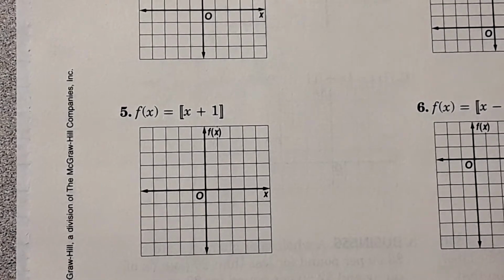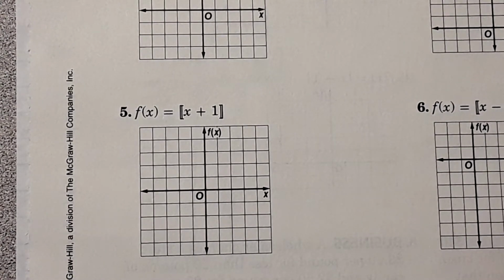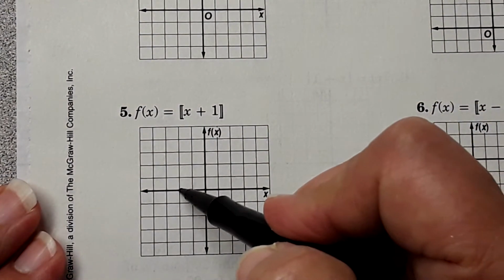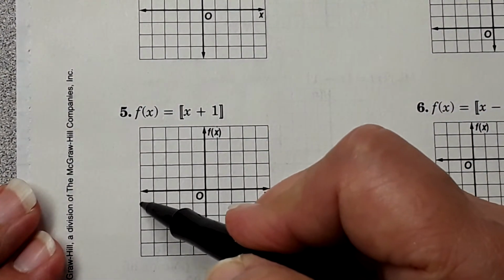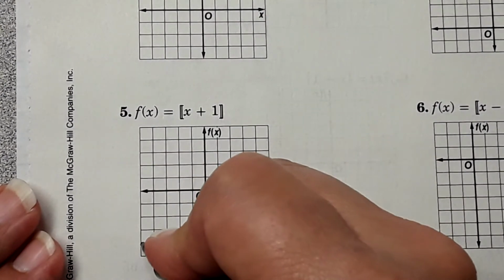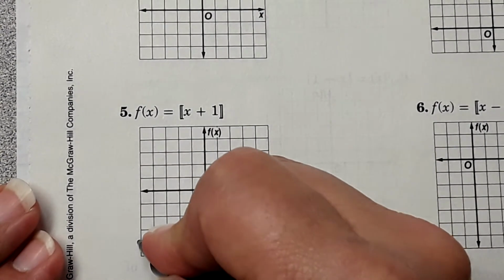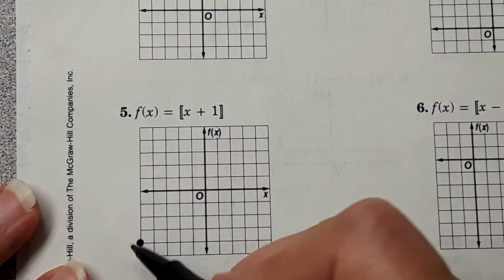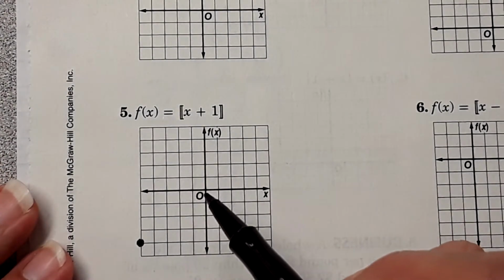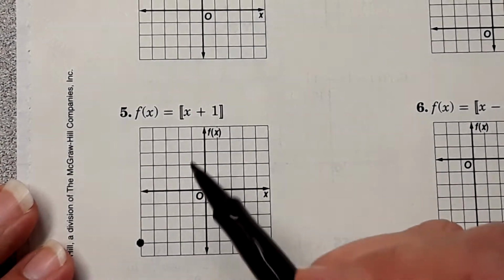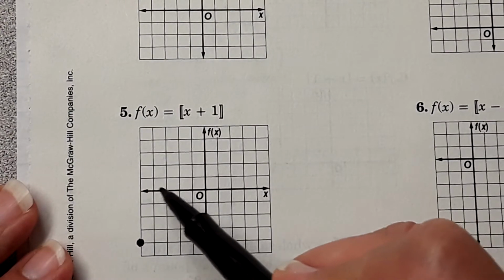So I had -5 what? -5, 4. So I'm going to count over 1, 2, 3, 4, 5. 1, 2, 3, 4, correct? Is that where it starts? Closed dot, because that's where it starts. So we're going to graph all these points. -4. 1, 2, 3, 4.